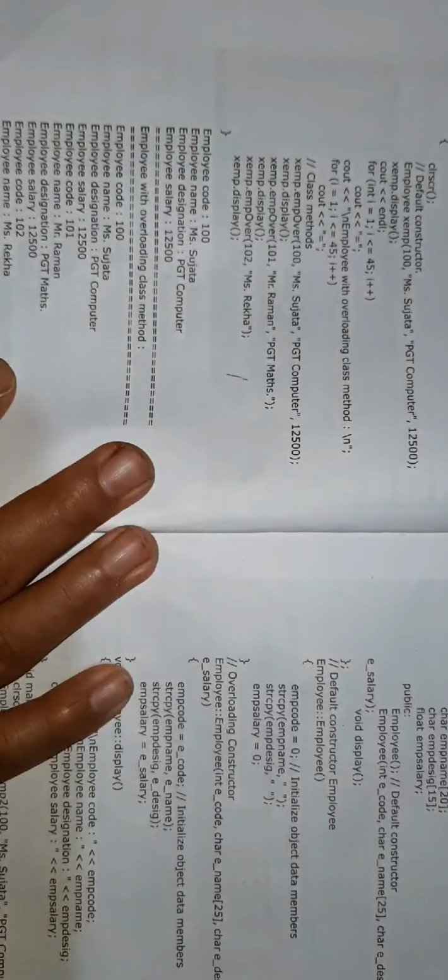In the class member functions also, the arguments that were passed in the first case, four arguments, were passed through the object accessing the member function emp over, to pass these values: 100, Miss Sujata, PGD Computer, 12,500, right? And these values were passed to the parameterized constructor, which had four parameters declared, right? That was class method 1. So these values get passed here.